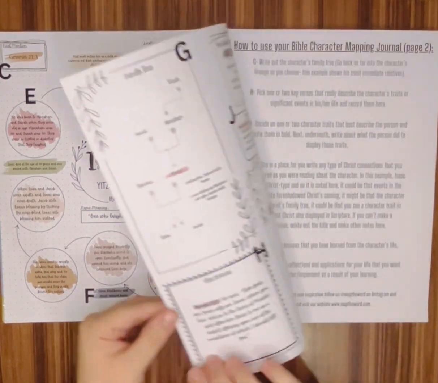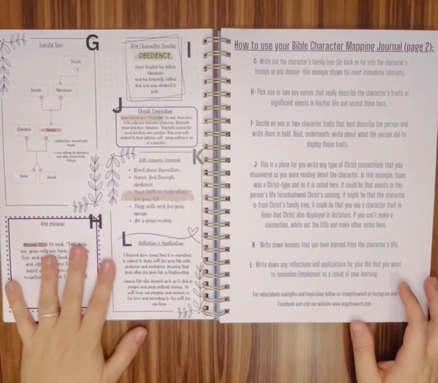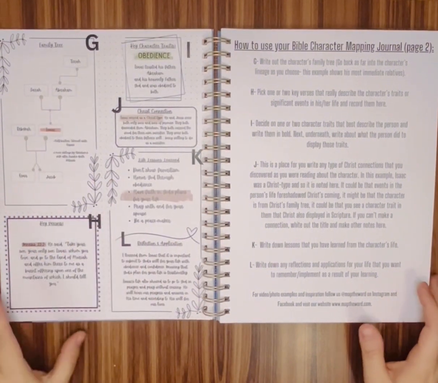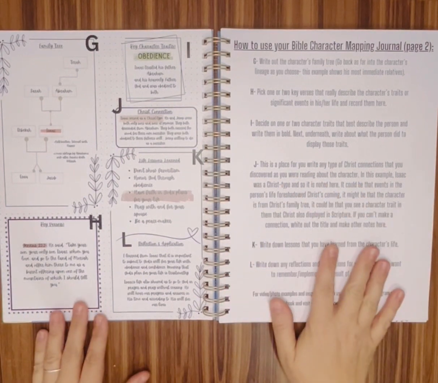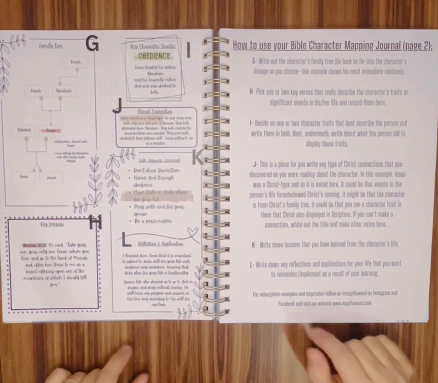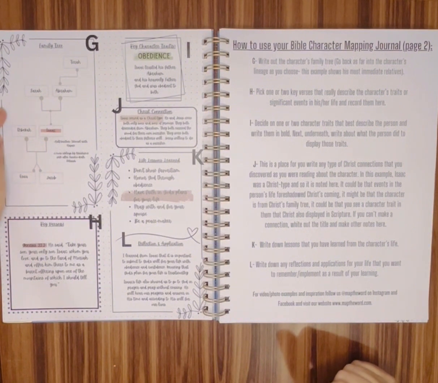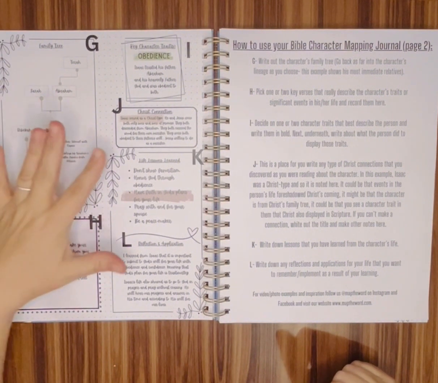And so on the next page, you're going to see the second page of the map as an example. So this is continuing on with Isaac's life. And on the right-hand page, you're going to see the directions. So for G, we're going to write out the character's family tree. As you can see, I don't list that many people. I try to keep it to the immediate family, but you can do whatever you want here in the space that's given.